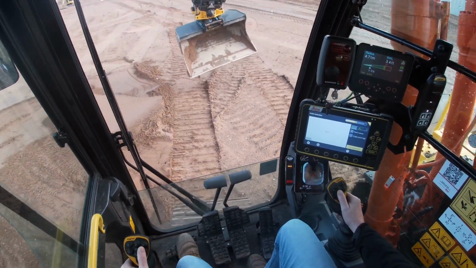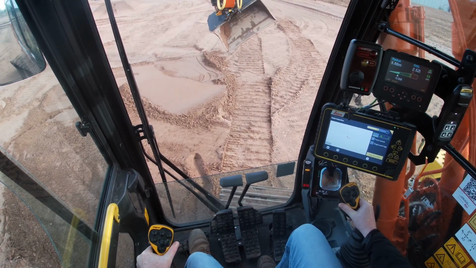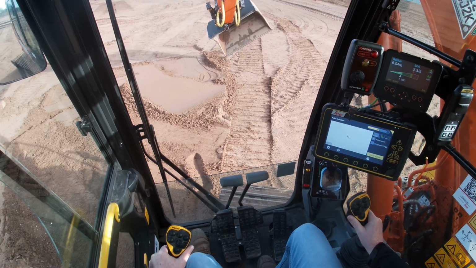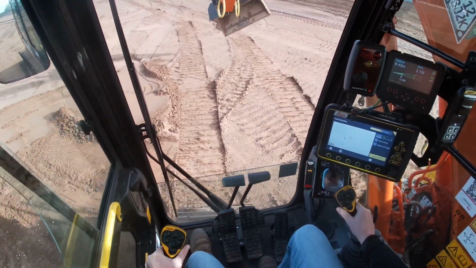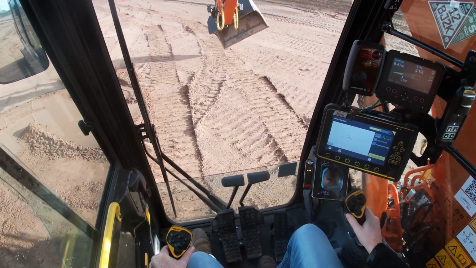Start here. Log new point. Obviously the more points you do, the more detailed that curve will be.